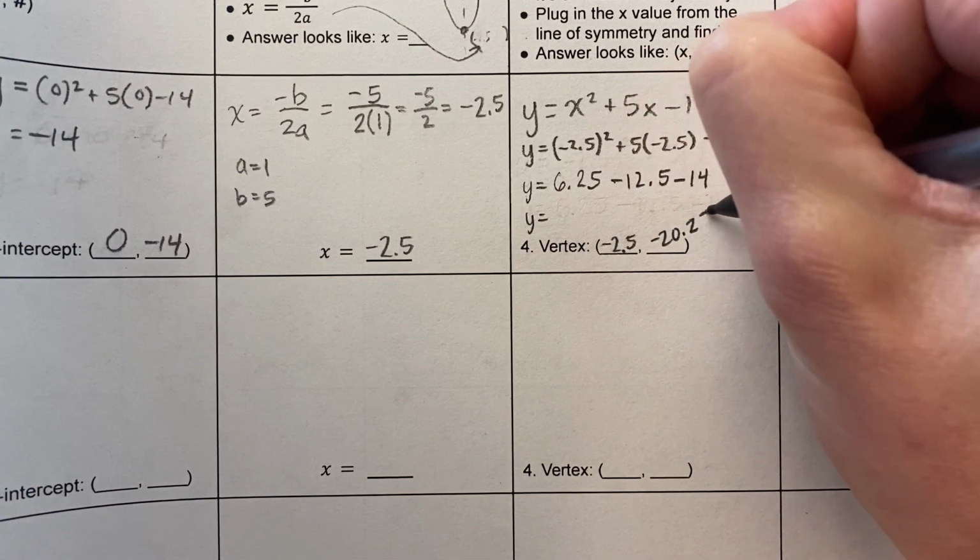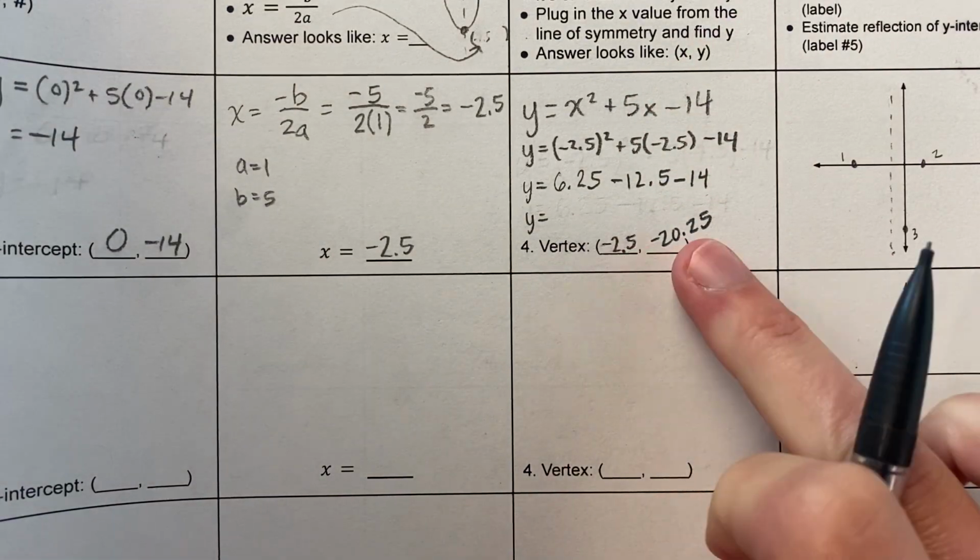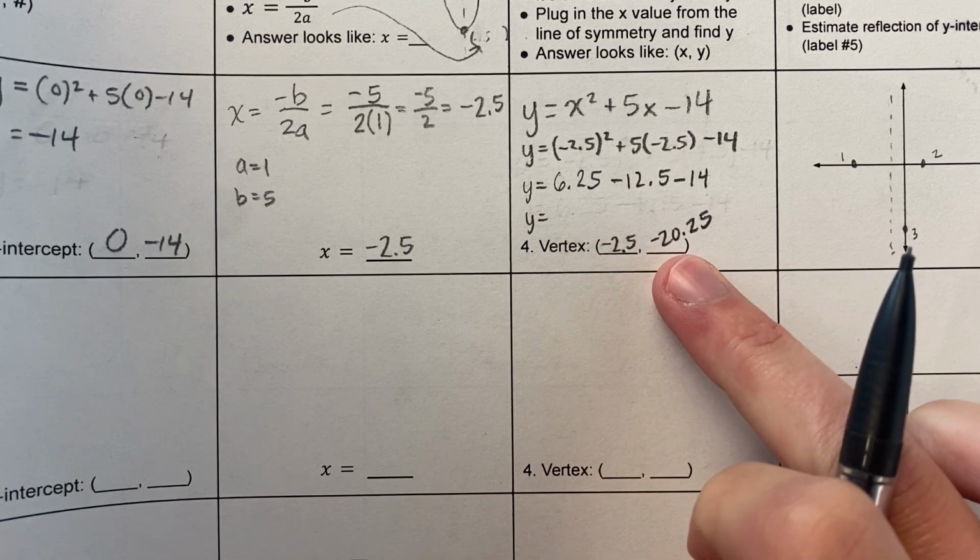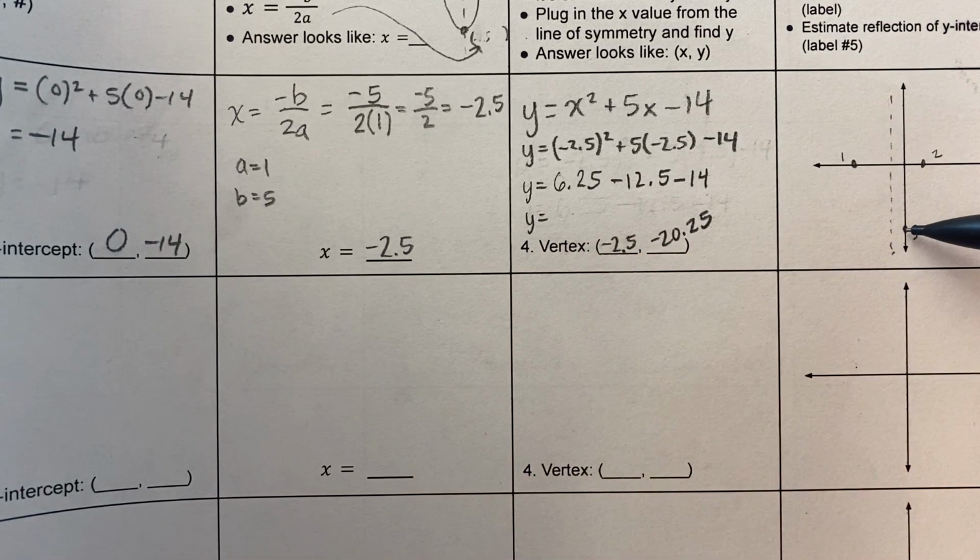Now, look, this is my point. This is my vertex. I'm going to graph it. Look, this was 0, negative 14. So here's negative 14. Negative 20 is going to be down here lower. Look, it's negative 2.5. It's on this line. And negative 20.25. I'm going to label my vertex number 4. Okay, I drew my line of symmetry already.